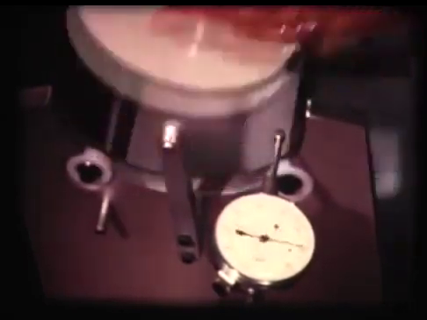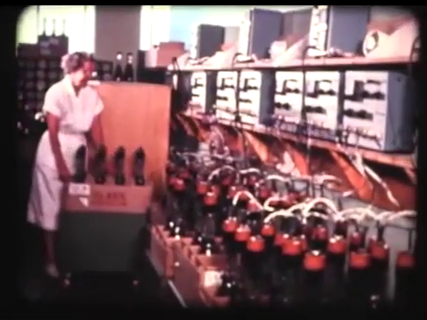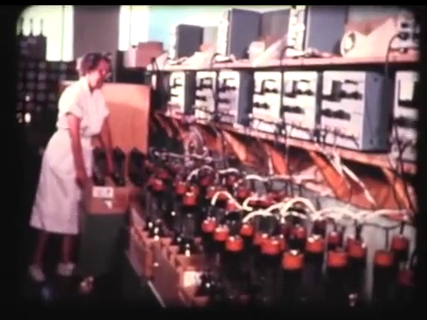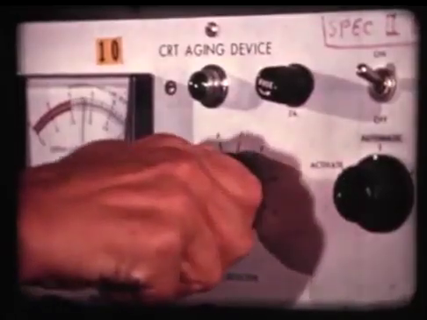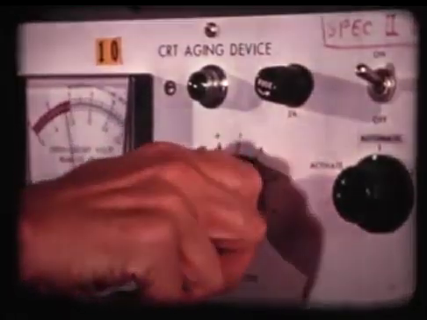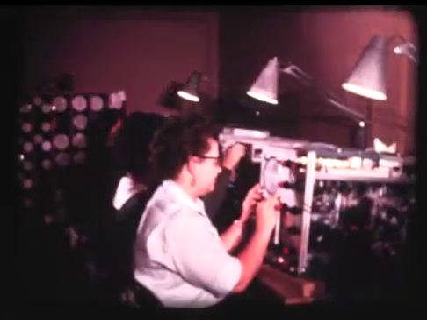The tube is complete, but it still will not operate. First, the cathode must be activated. This is done by operating the heater at a high voltage for a short time and drawing current from the other elements.